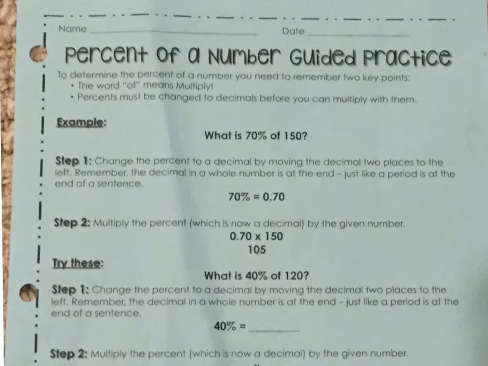So if you look at your blue sheet, it kind of walks you through the different steps to finding a percent of a number. If you look up here, you see percent is all about multiplying. The word "of" means to multiply. So basically I'm going to take 70% times 150. Now, the problem with that is I can't multiply percents. I first need to change them to a decimal. So if you go back to your yellow sheet, and what we just practiced on, you change a percent to a decimal by moving the spot 2 places to the left.